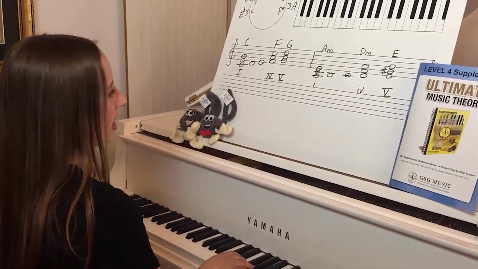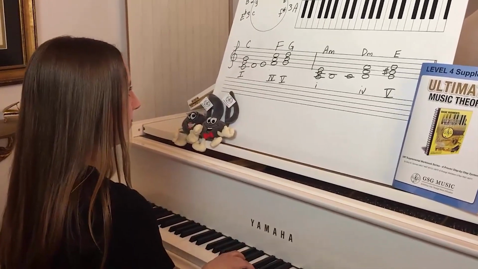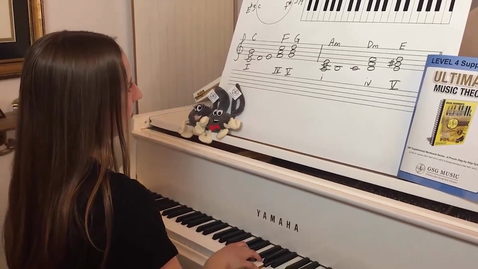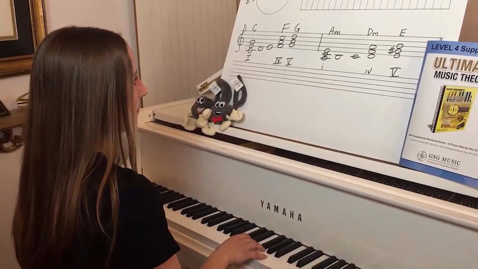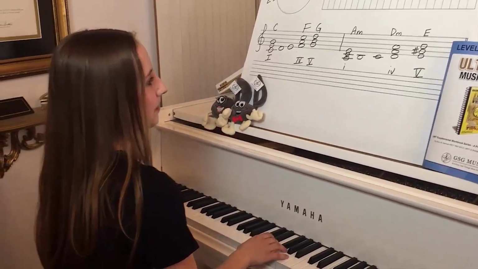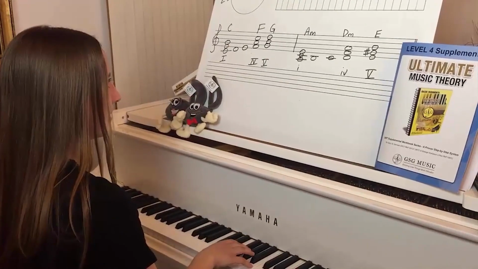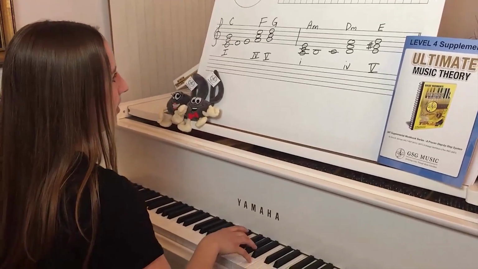The D minor triad. D minor triad, okay. And what is the scale degree of that? 4. 4, okay, excellent. And it's called the technical? Subdominant. Subdominant, very good. And then finally the last one is the E major triad.